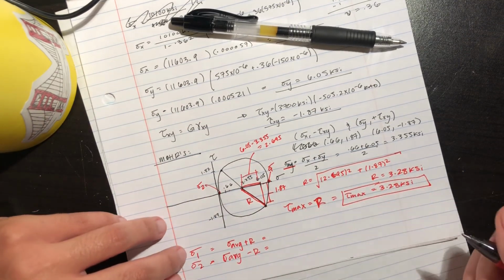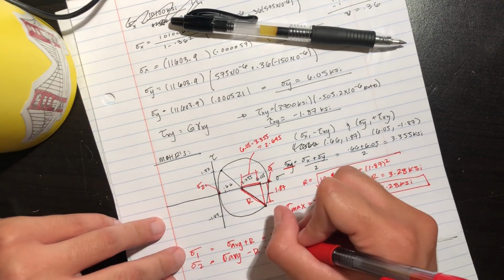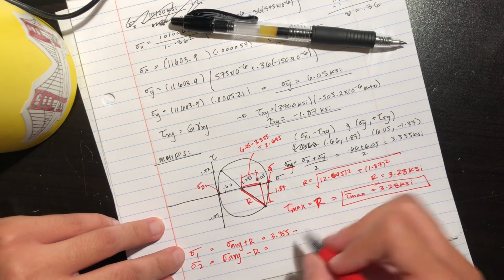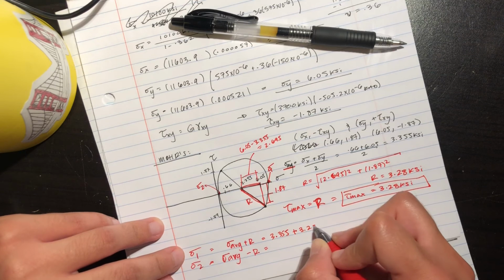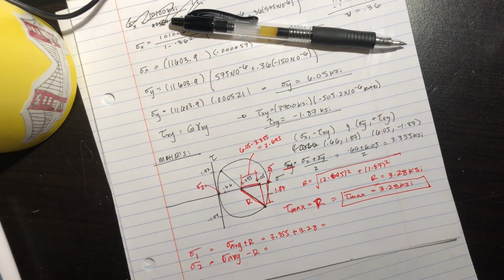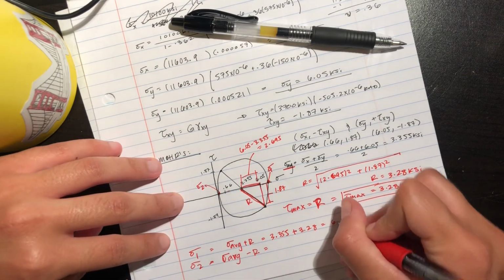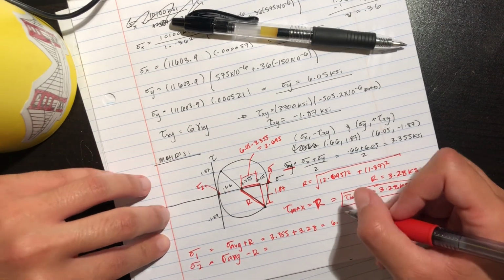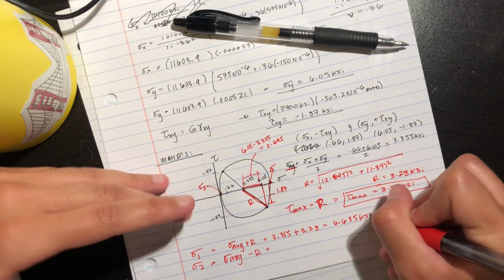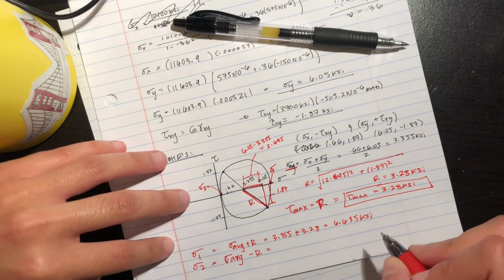And so we go 3.355 plus 3.28. That's going to give us 6.635, I believe. Did I type that in right? Oh, yeah.